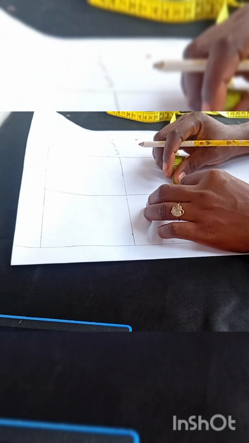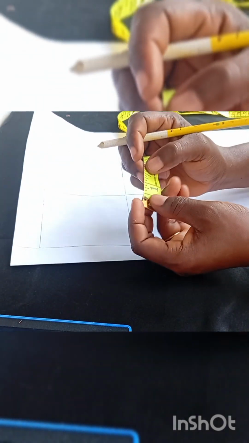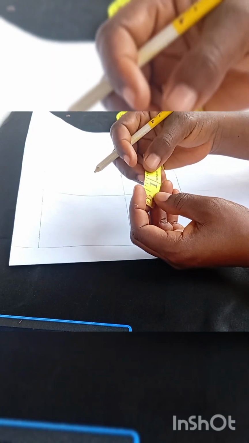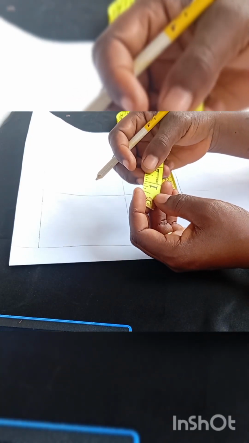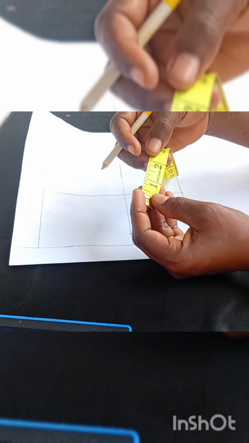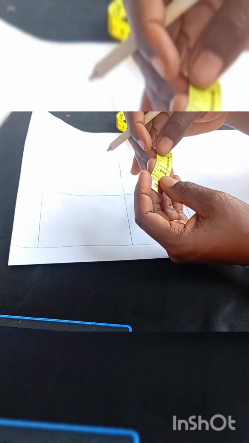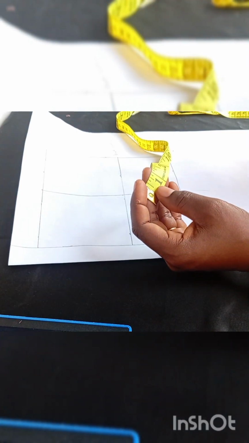in by 1.25, which is this place. If you are busty, you can go in by 1.5. But if you have a normal bust like bust 33, 34, 35, 36, you can use 1.25. But if you have a bust of 40 or up, you can use 1 inch. As busty as you are, the more you can take.